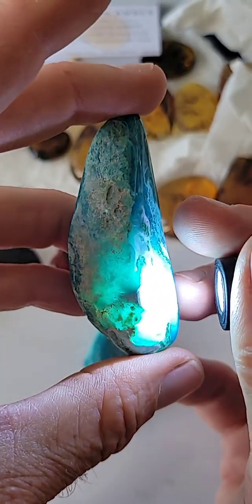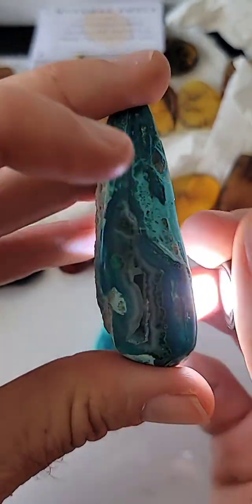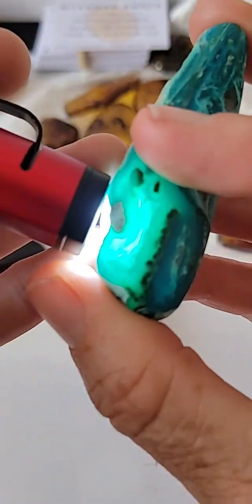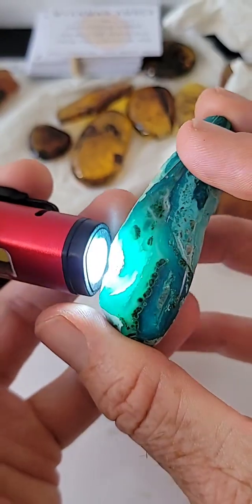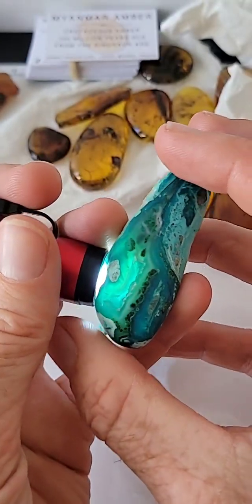Is that it? Am I showing the druzies? Or is it these? It's those, inside that geode there. Yes, ooh, there we go. That's it right there. Oh, it's so gemmy. All right, this one's 90. Let me get the close-up on it.